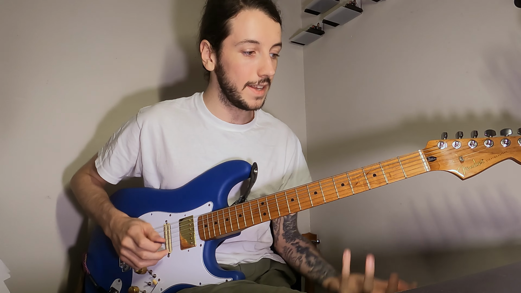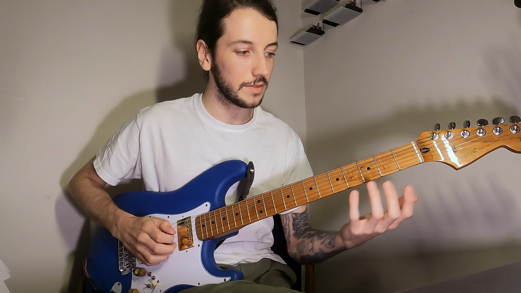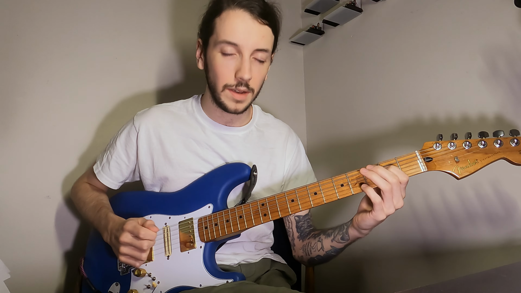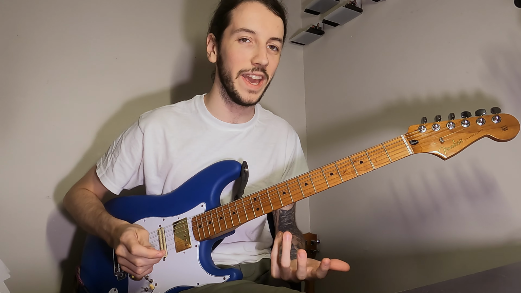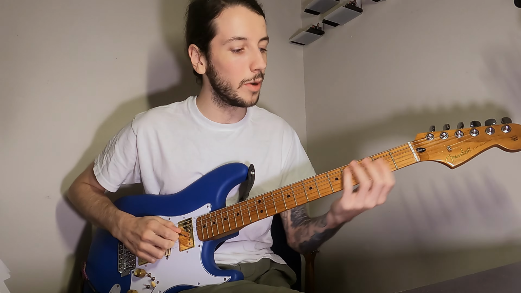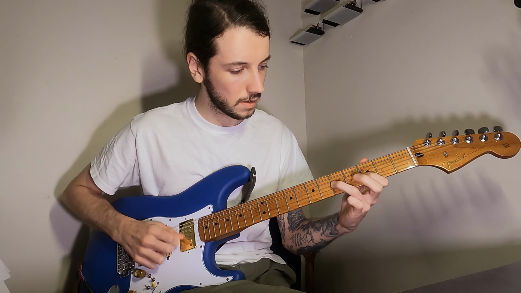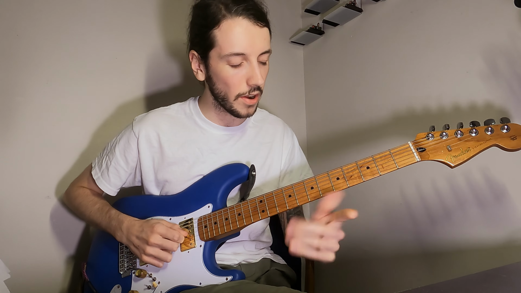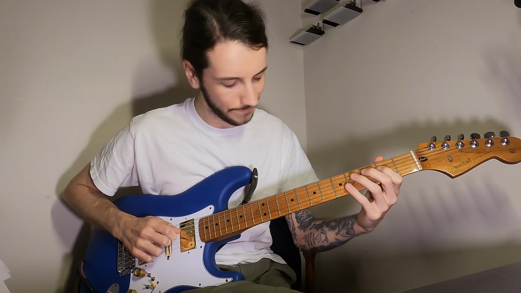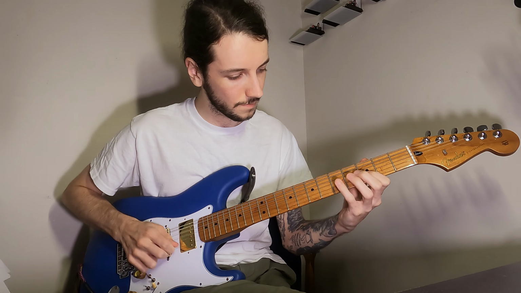So, if I played E to E here, it would sound something like this. Some people like to describe this sound as Eastern. I think it's a little bit of a vague descriptor, but I do get what they mean, where you get this. Sorry, I played a bad note there. Let me do that one more time. That is an E Phrygian kind of sound.